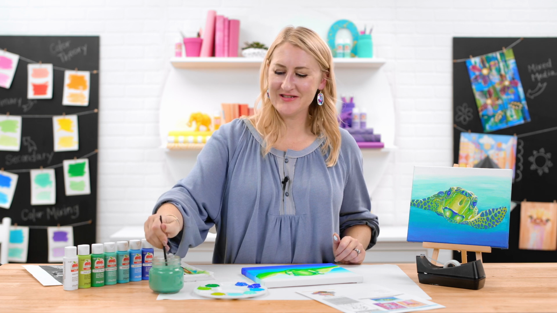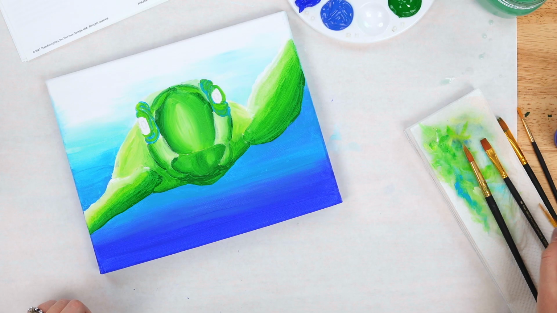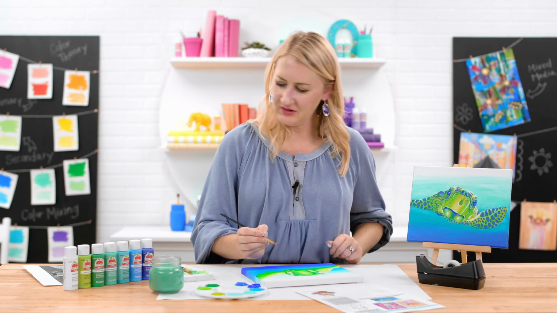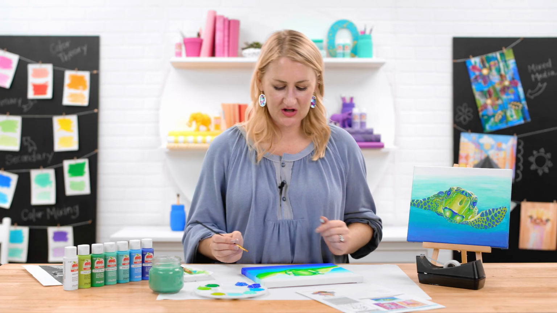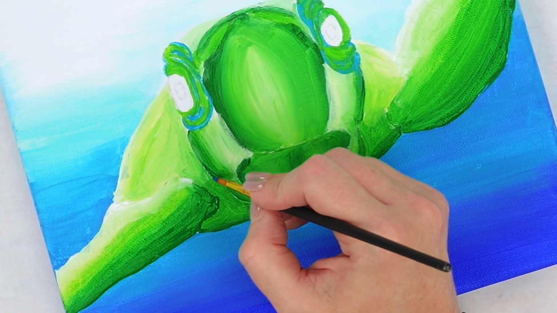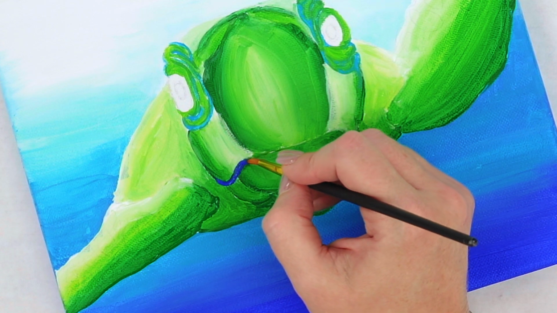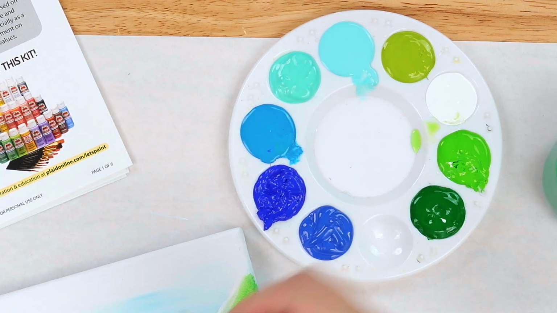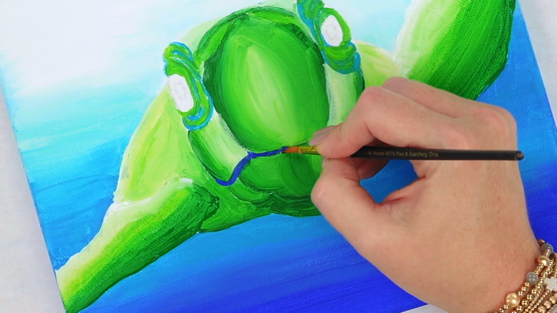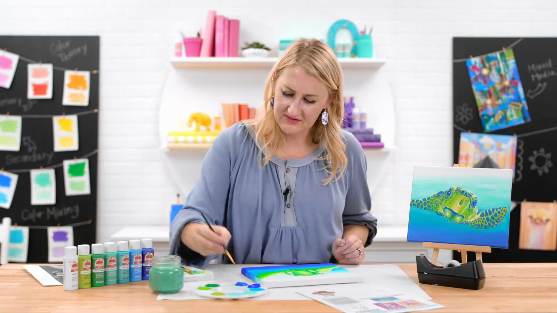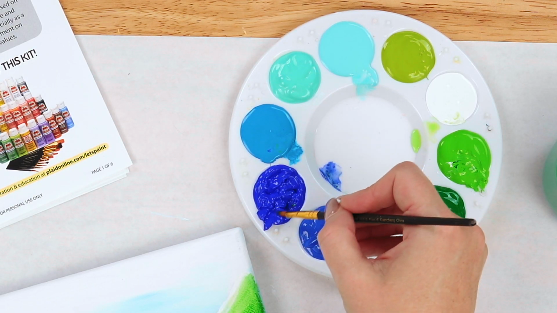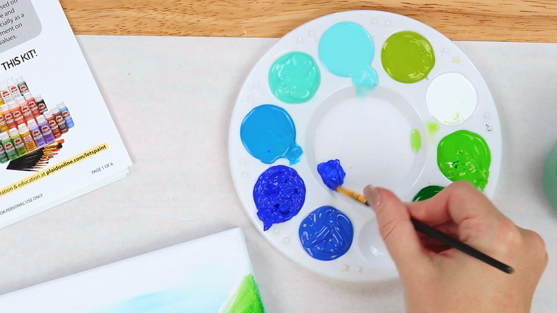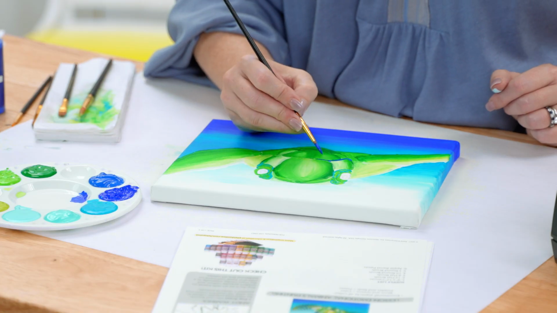Okay, so now I'm ready to start bringing in some darks onto my turtle. To do that, I'm going to take my darkest blue, and I'm going to look where I see dark shapes and dark areas on the turtle. So the first place that I see that is underneath his nose and his mouth area. So I've still got that small liner brush. Sometimes I like to even take a little bit of water and put some paint with it, and it just makes it a little bit thinner and nicer to flow whenever you're getting line details like this.